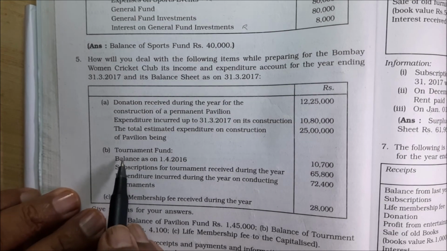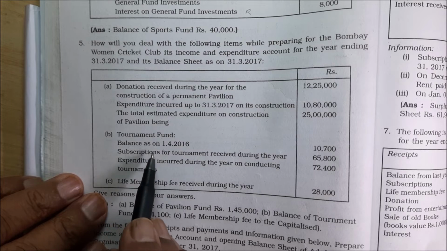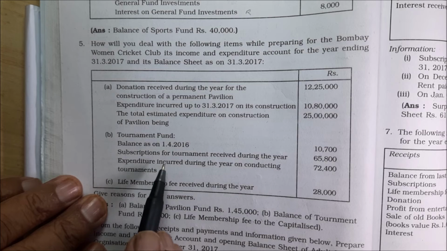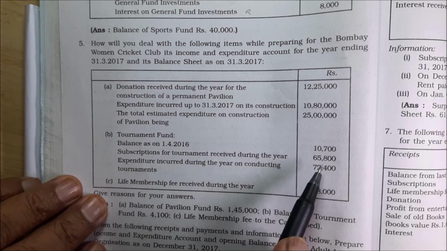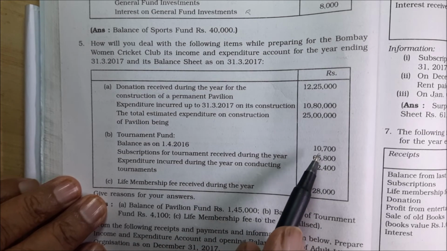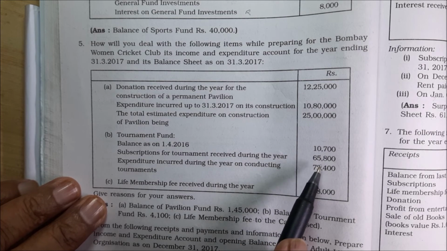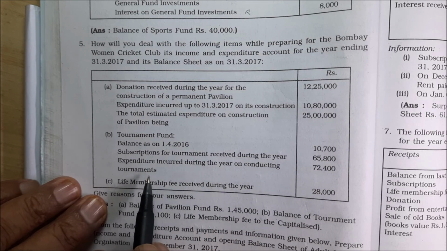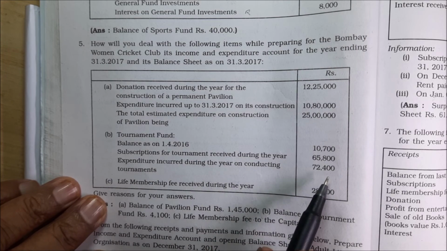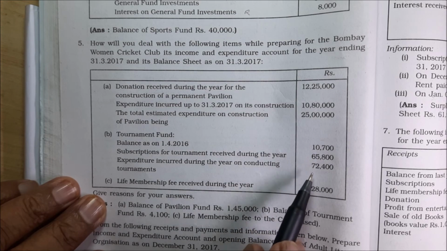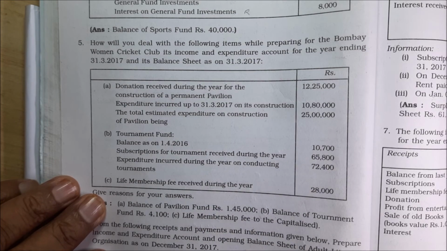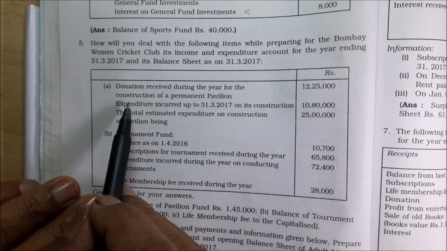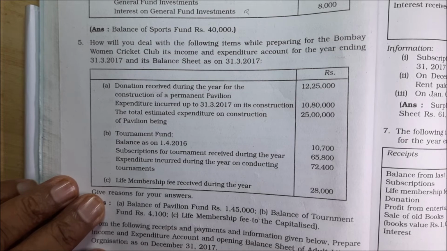Then second one, tournament fund balance as on 1/4/2016 10,700. Subscription for tournament received during the year is 65,800. So 10,700 plus 65,800. Expenditure incurred during the year on conducting the tournaments is 72,400. That means this is the amount available, out of this we have paid. So how much remains available, the balance of the tournament fund. So item number 1 in the balance sheet, item number 2 in the balance sheet, right?